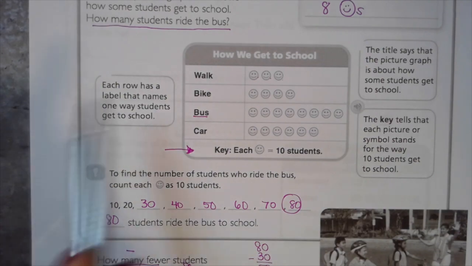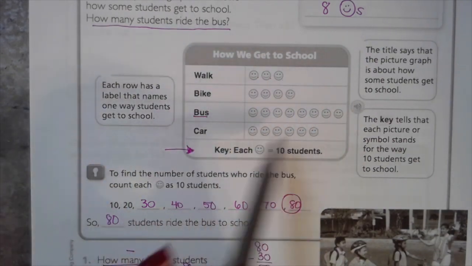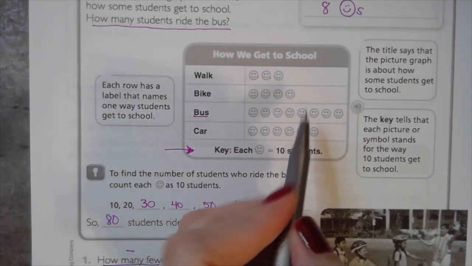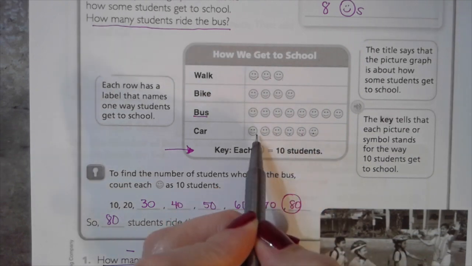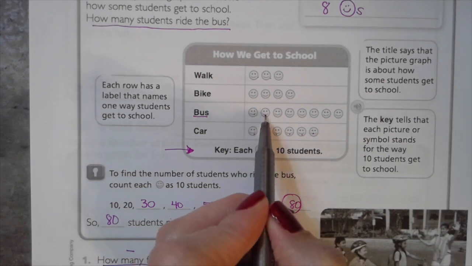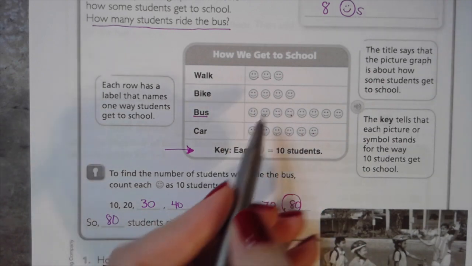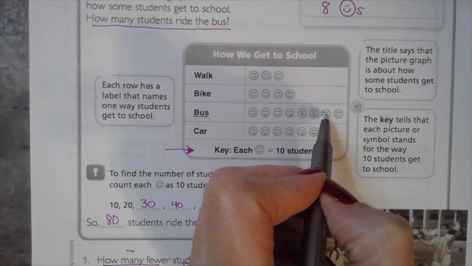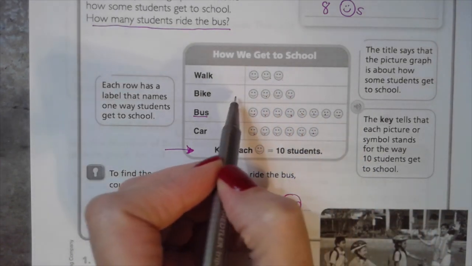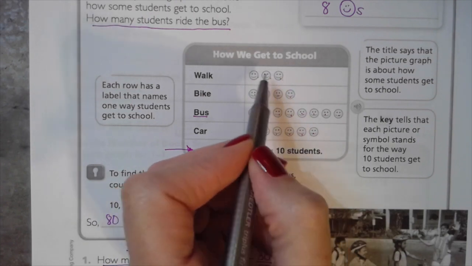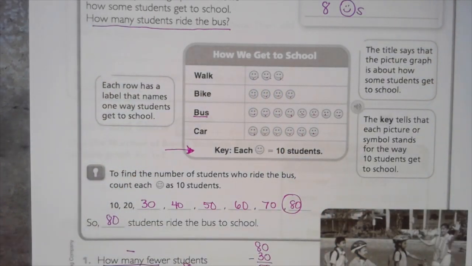Because we want to know how many students were surveyed. This is how many students answered. So count aloud with me. Ready? 10, 20, 30, 40, 50, 60, 70, 80, 90, 100, 110, 120, 130, 140, 150, 160, 170, 180, 190, 200, 210.